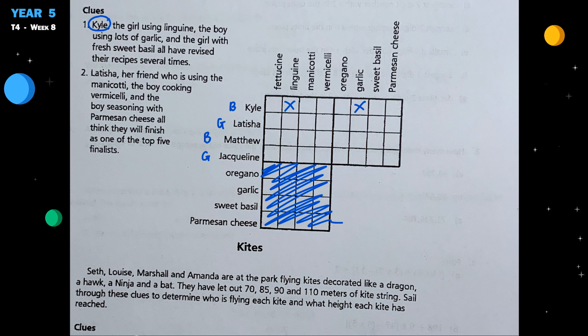And also, by the way, let's look at the first one. It says the girl using linguine. So the person using linguine cannot be a boy. So linguine cannot belong to Kyle and it cannot belong to Matthew because Matthew is a boy, and it says there's a girl using it.